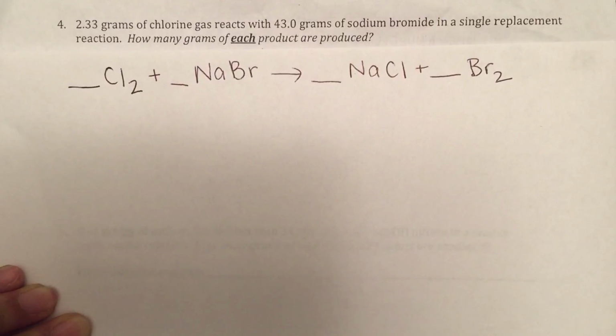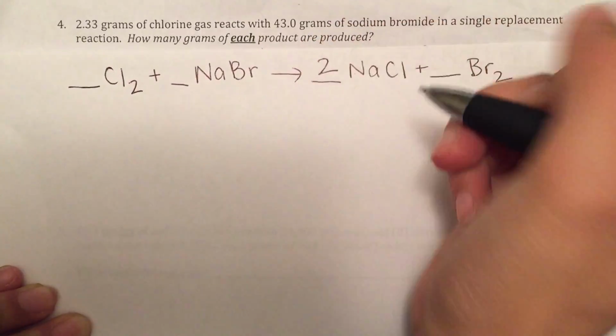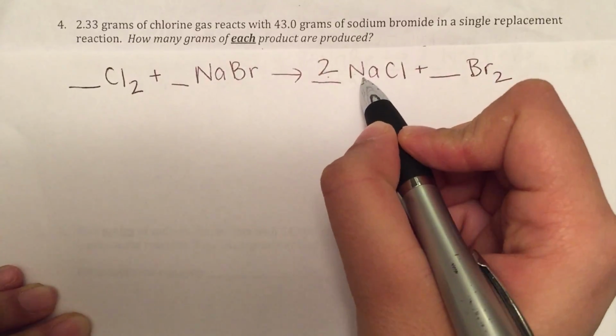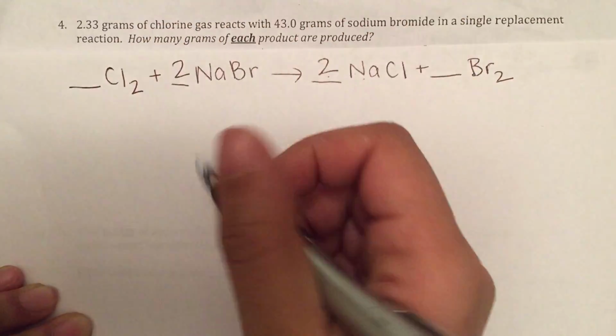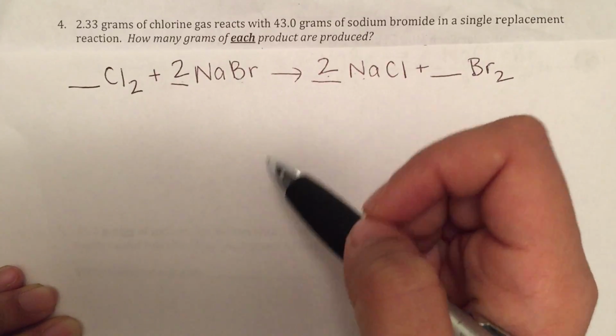it's Br2. If we want to balance this, we have 2 chlorine, so I need to put a 2 here, which results in me having 2 sodium, so I need to put a 2 here. It gives me 2 bromines, so everything else is balanced.